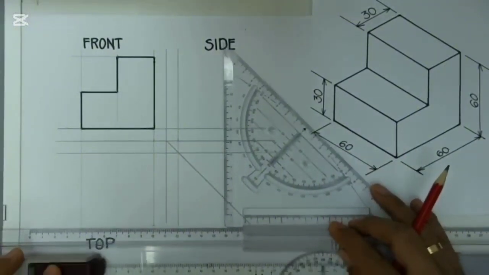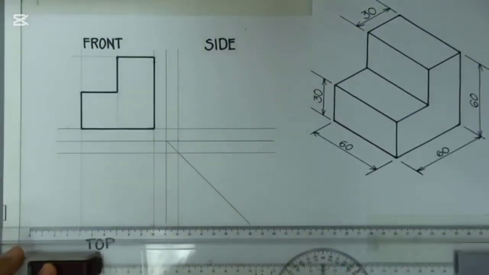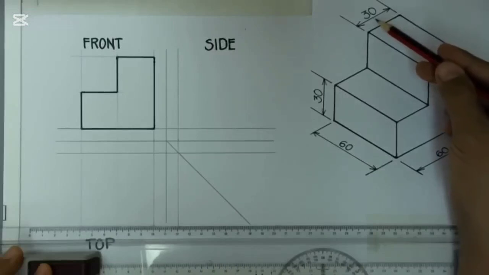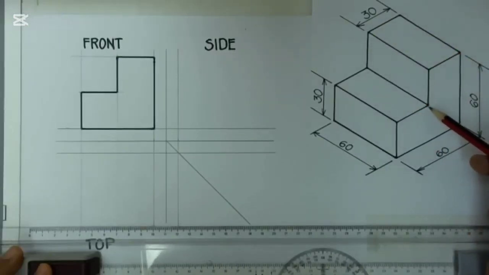Now the next thing we want to do is to determine the width of our top view. From our isometric drawing, we can see that this is half of 60, which is 30 millimeters. And automatically, this will be 30 millimeters as well.